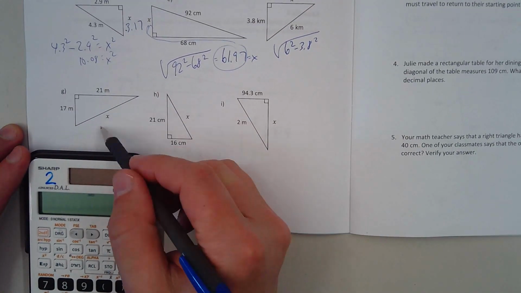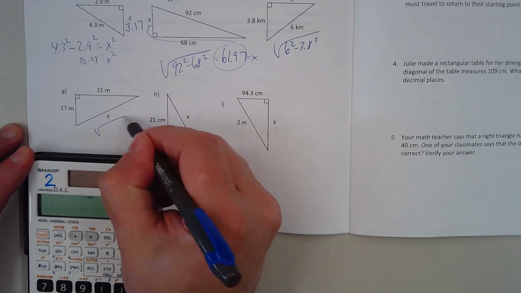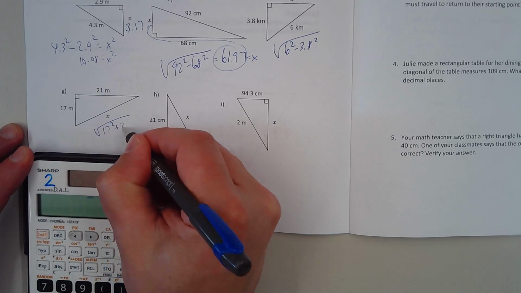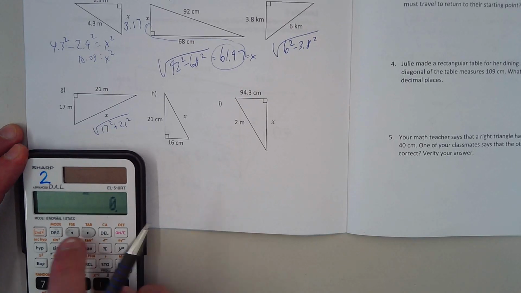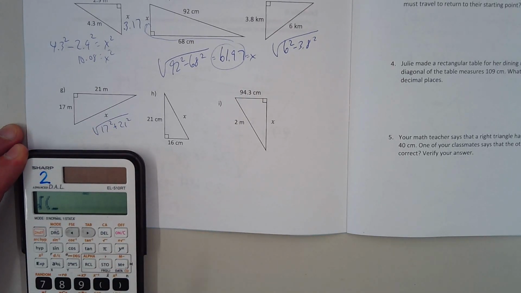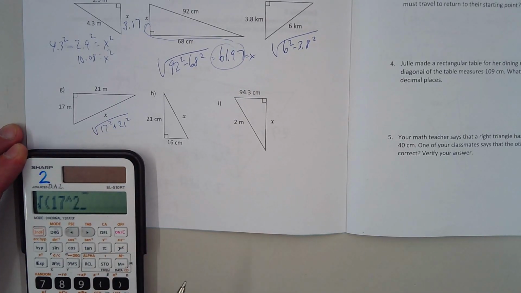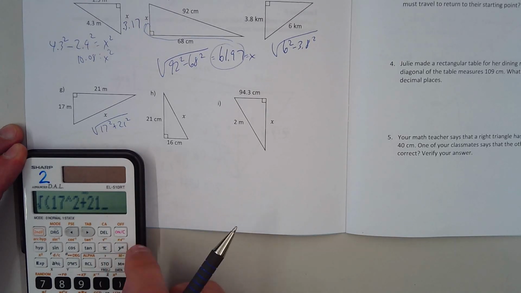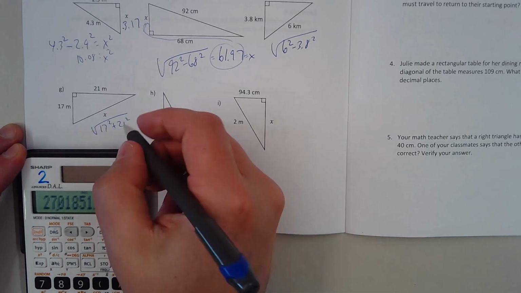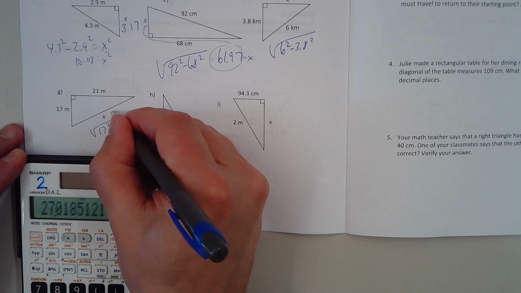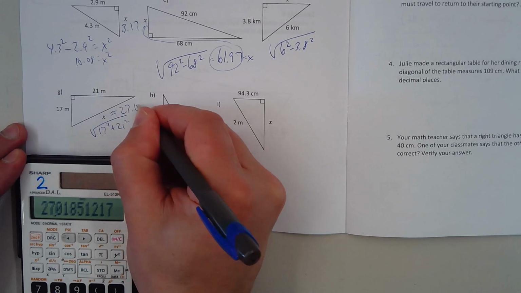This one, I'm looking for the long side, so it goes back to addition. So that's the square root of 17 squared plus 21 squared. So x becomes 27.02.